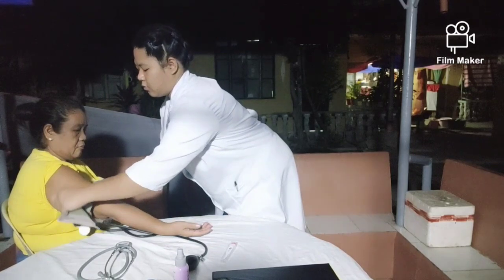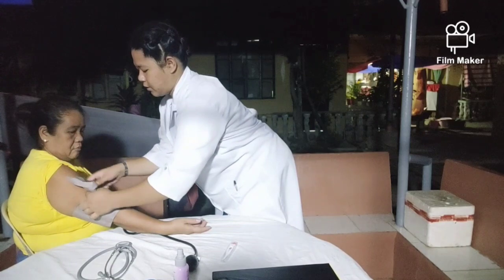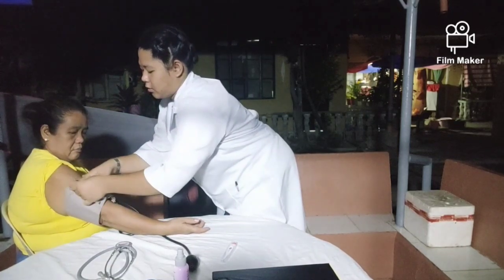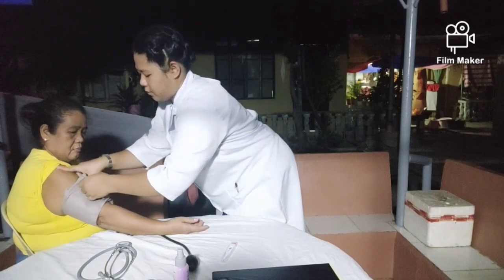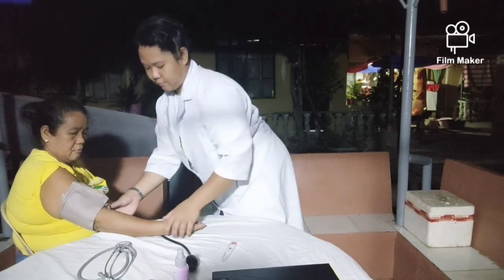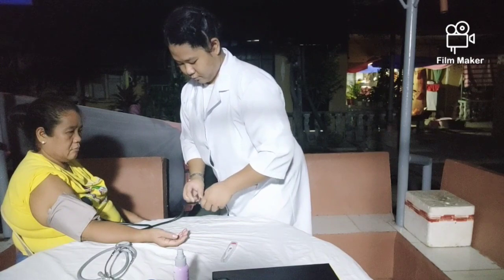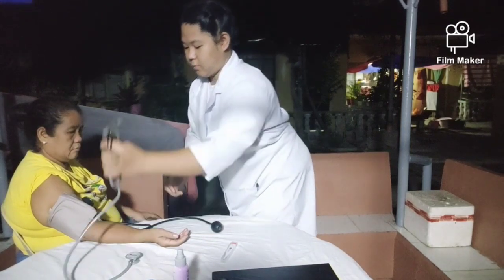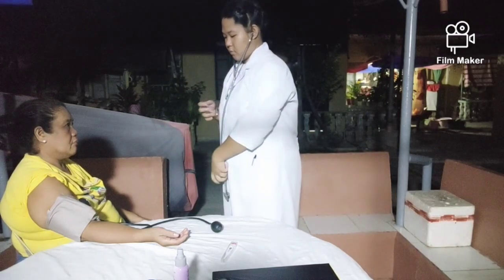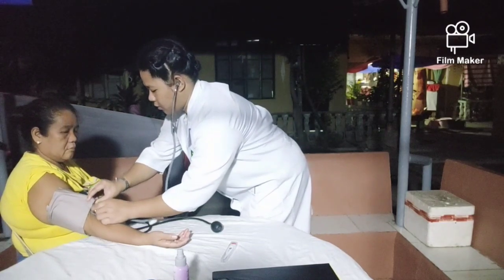For an adult, the cuff should be placed about 1 cm above the antecubital area. Pulse rate.